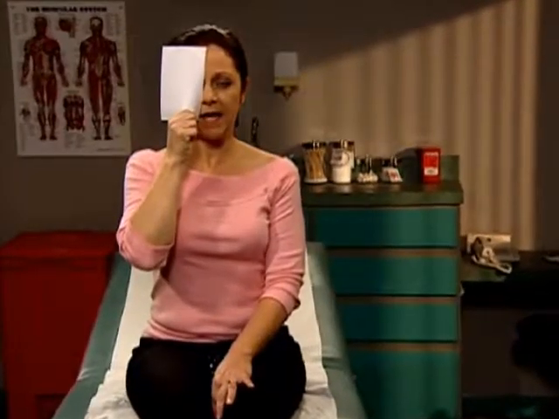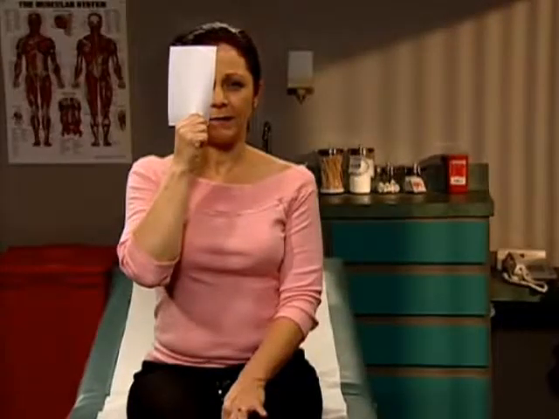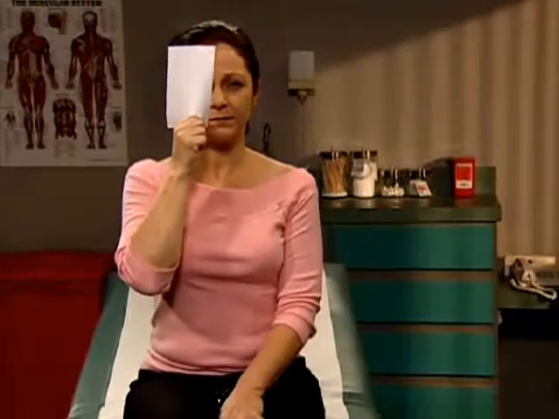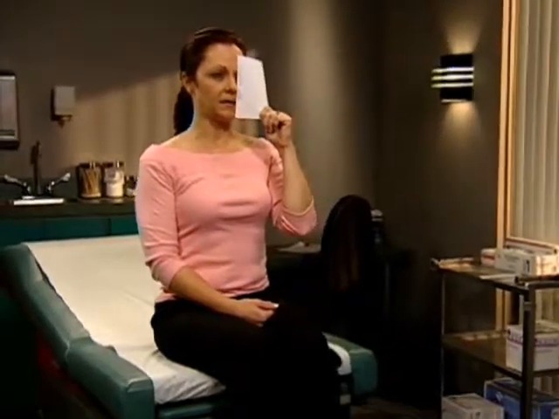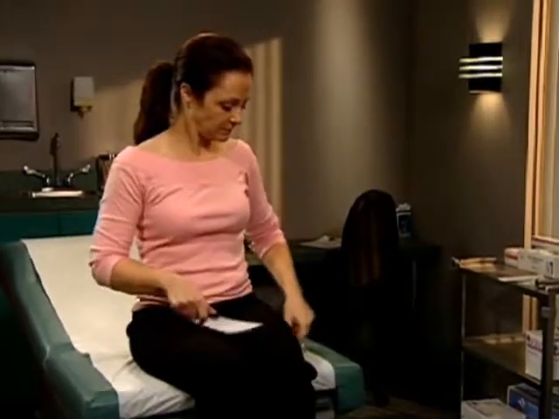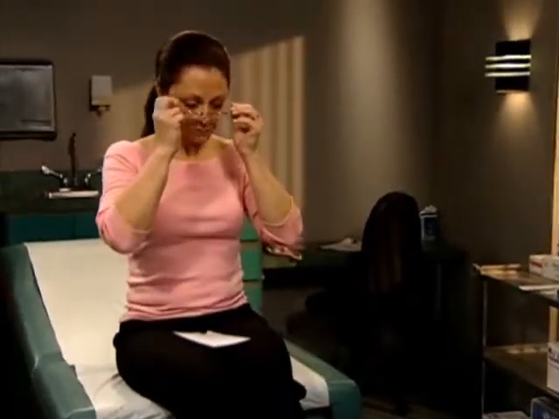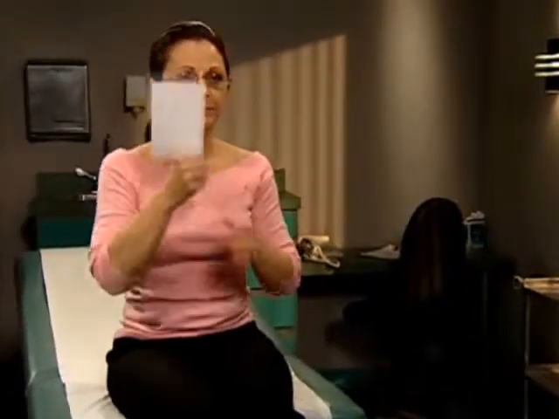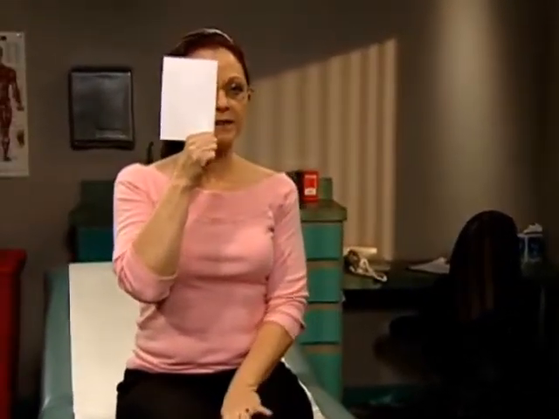P-E-C-F-D. Can you read anything on line 6? Maybe, but the letters aren't clear. Okay. Now cover your left eye with the card and tell me which line you can read clearly. Line 5 again. Can you read that line backwards? D-F-C-E-P. Now we'll do this again. Put your glasses on and cover your right eye with the card. That would be line 8.